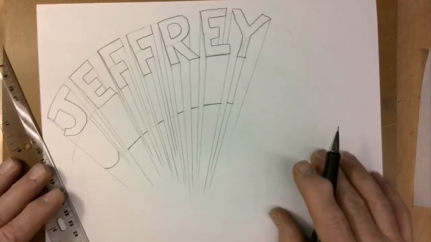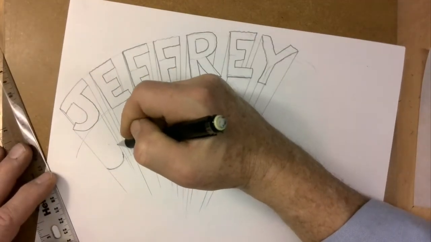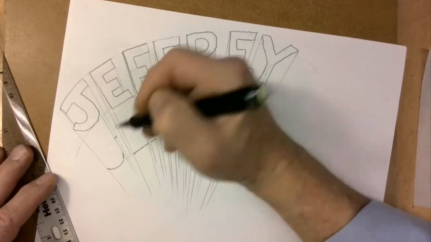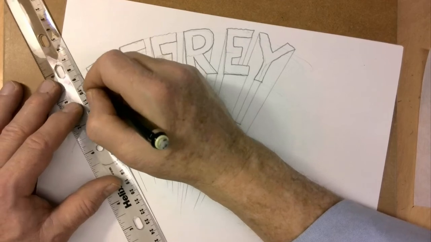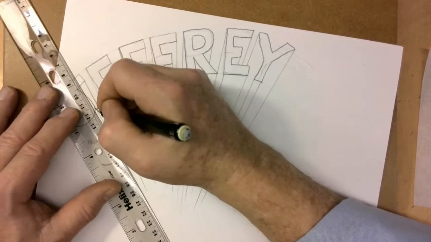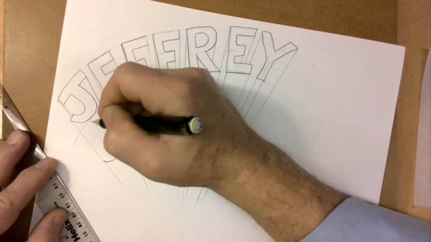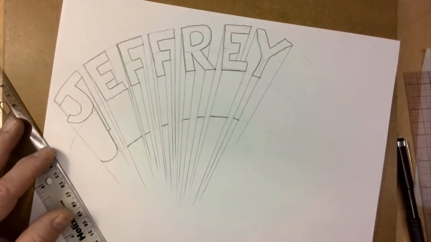And then you just connect your other lines. In this one, it would come up here, and then somewhere in there I might see that little edge right there. Just a little bit. This is a guess. It's an educated guess. But somewhere up in there it's going to end. I can't see any of these other edges, so I'm done with that letter.